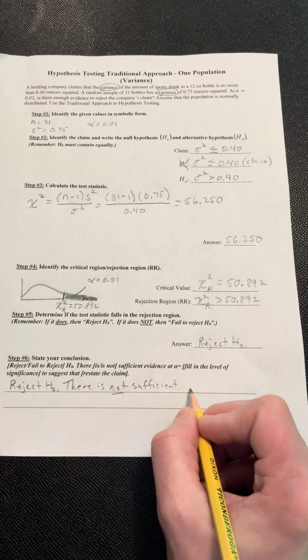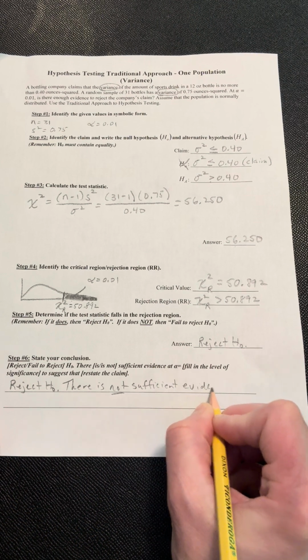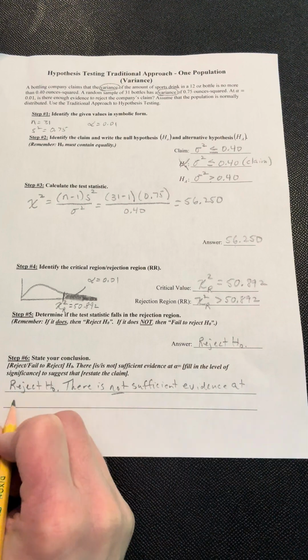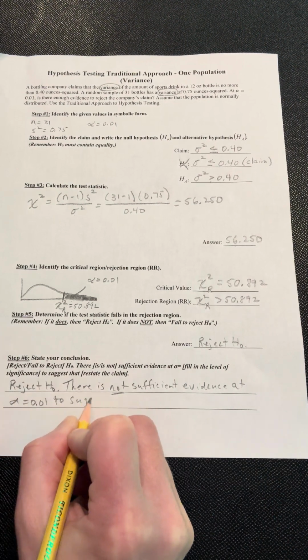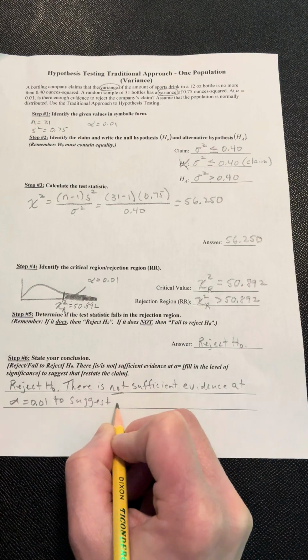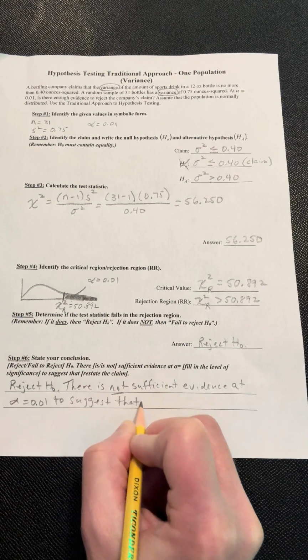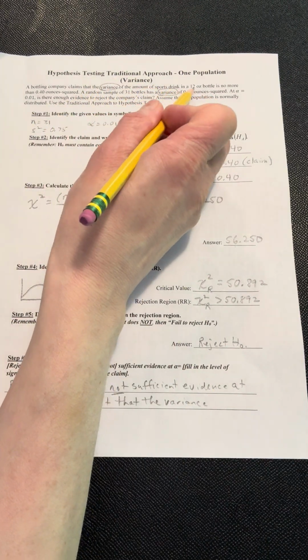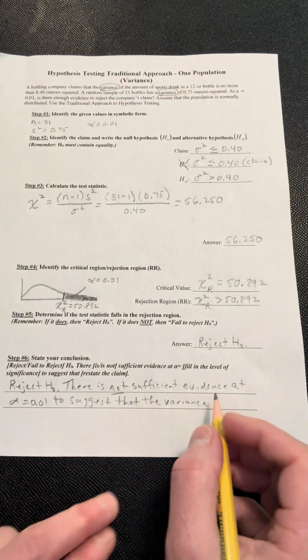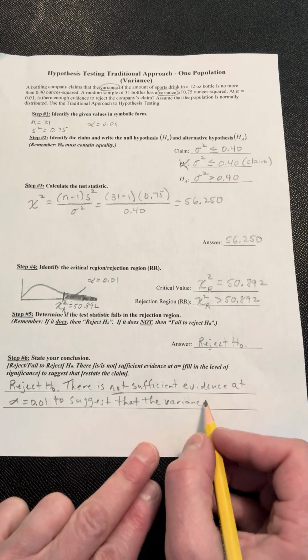So there is not sufficient evidence at alpha, filling in the level of significance of 0.01, to suggest that, and then we restate the claim, that the variance of the amount of sports drink in a 12-ounce bottle is no more than 0.40 ounces squared.